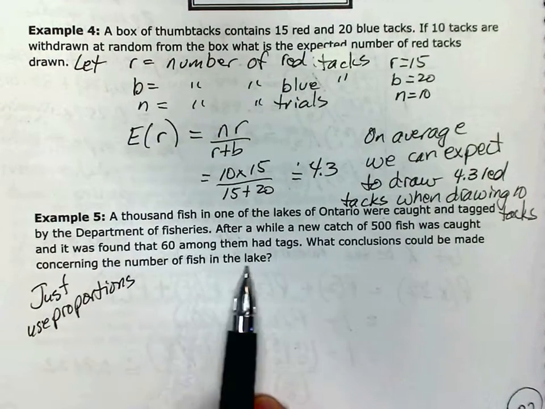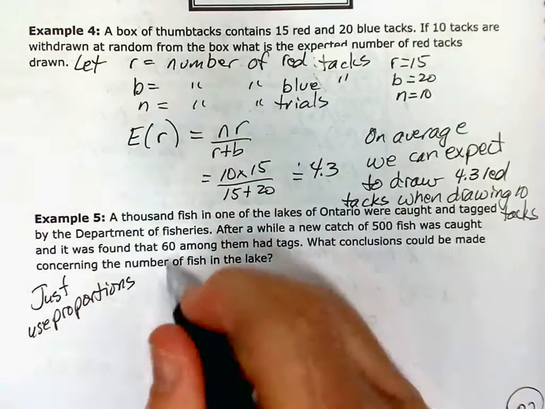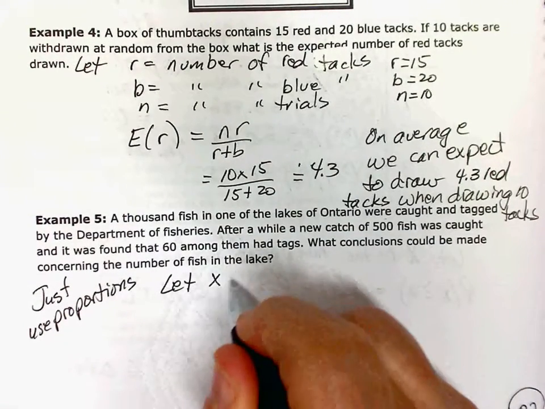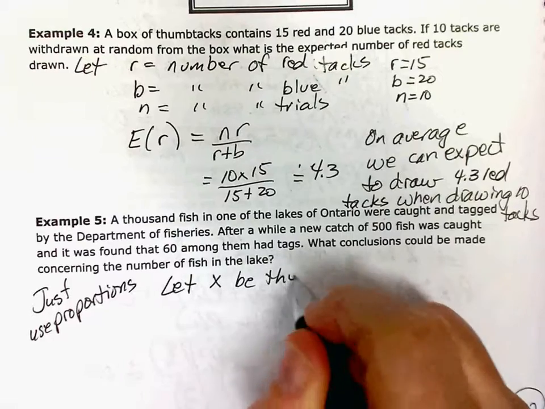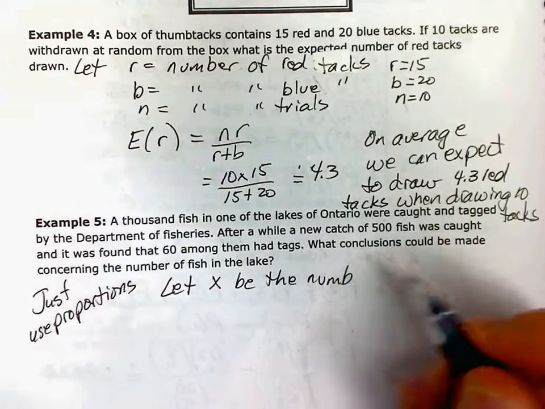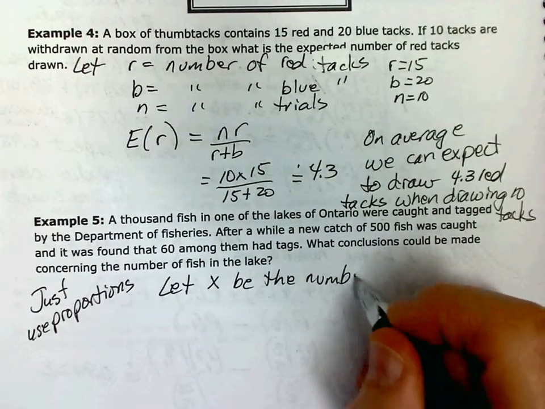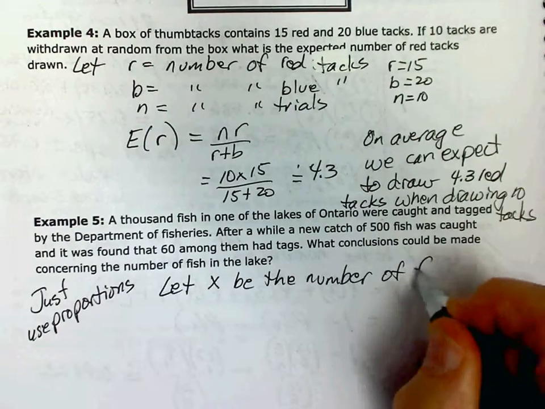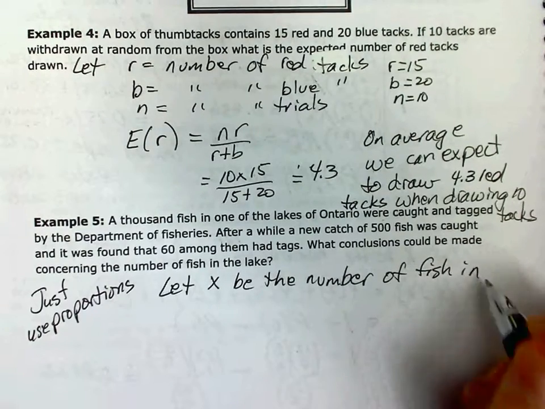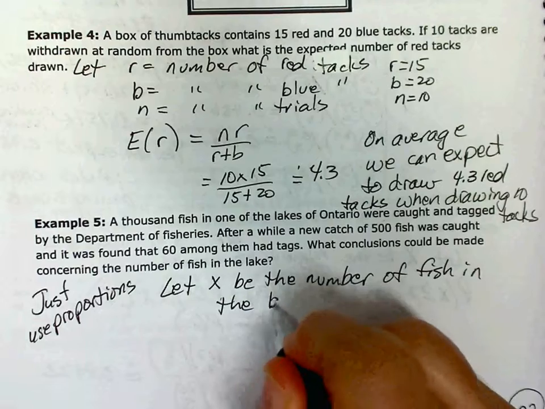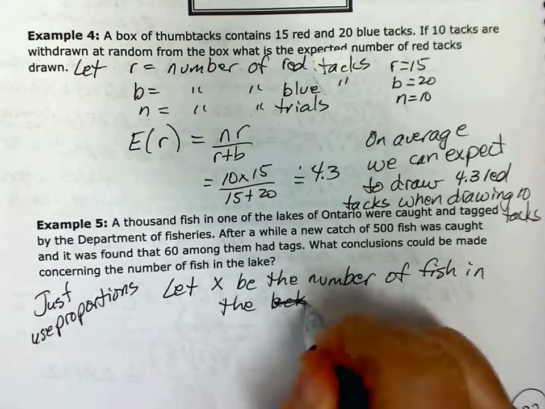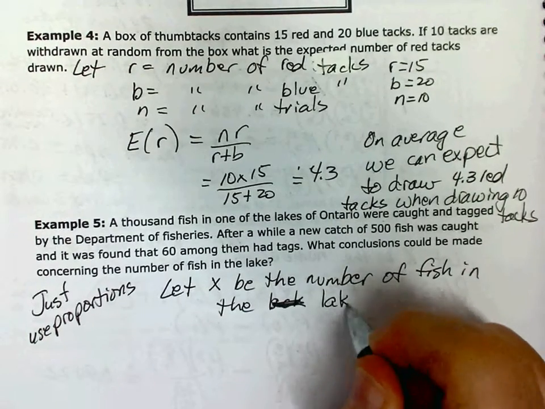So let X be the number of fish in the lake. I'm not doing very good in my spelling today. There we go. In the lake.